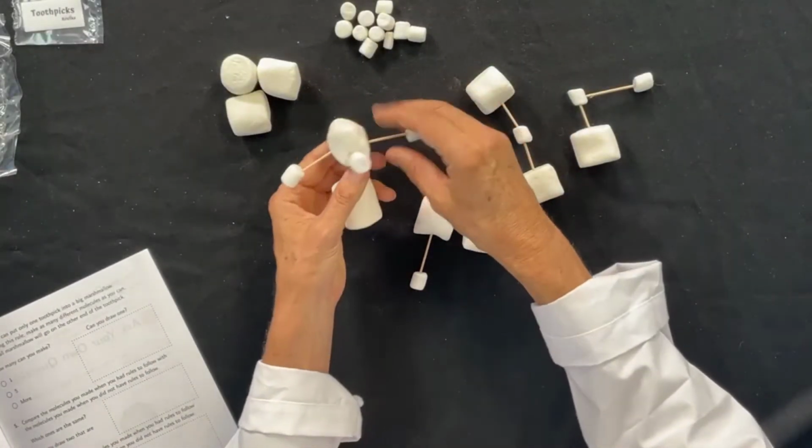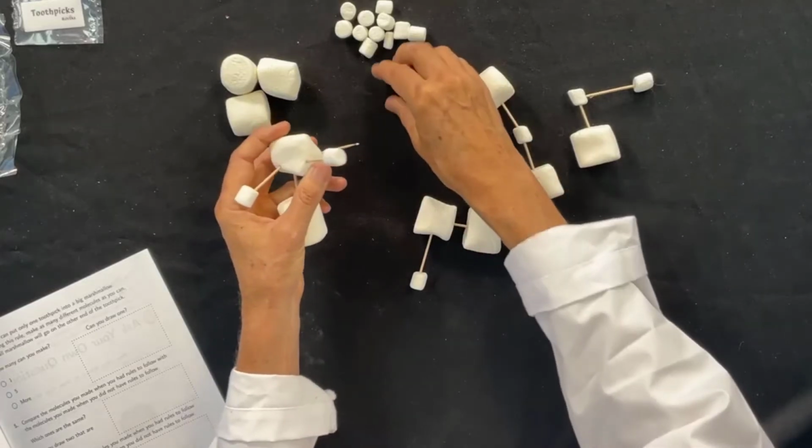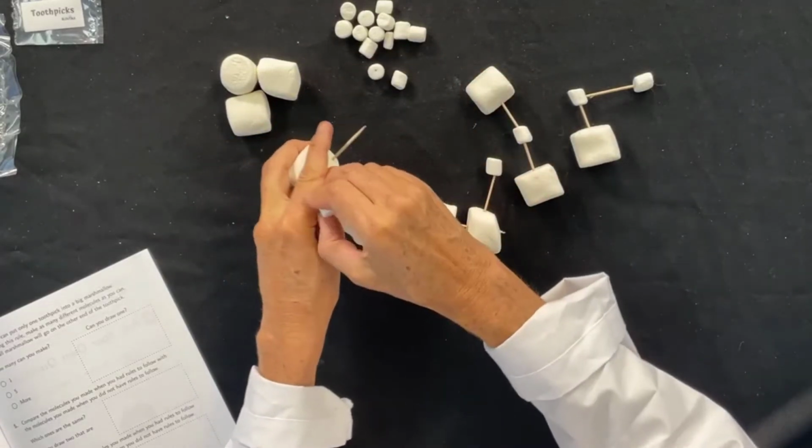Okay, so after that, let's go ahead and disassemble all of our little structures so that we can use them again.